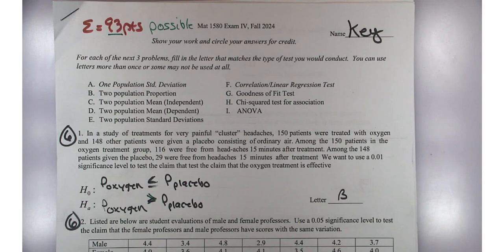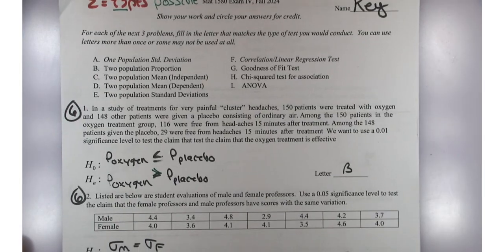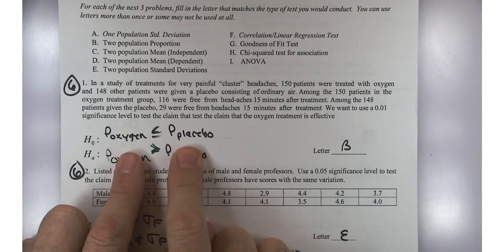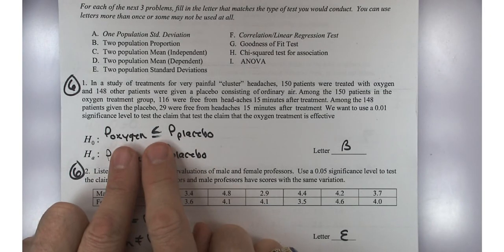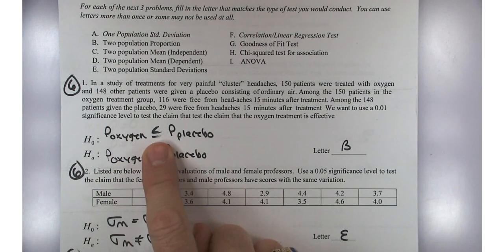Overall, the results are pretty good. Let me remind you of a few things here that are going to be relevant moving forward. First of all, when you're setting up your null and alternative hypothesis, the null hypothesis always has to have the possibility of equality. Less than or equal to, or greater than or equal to.